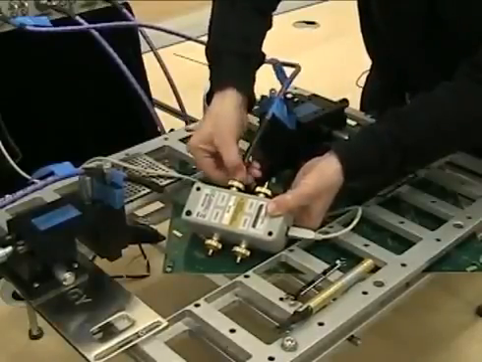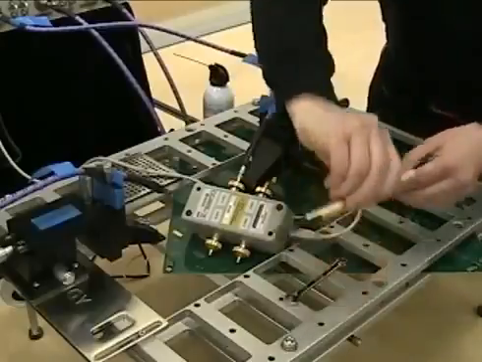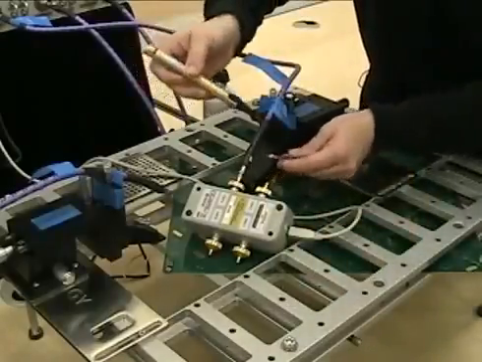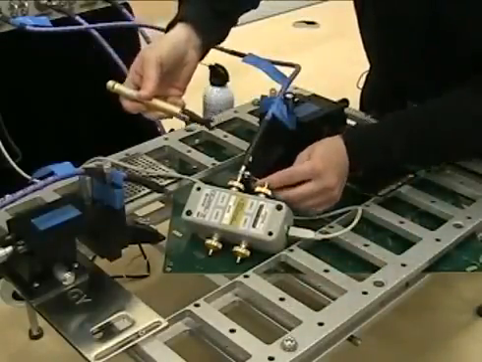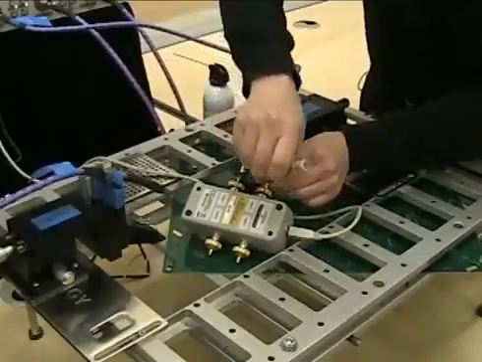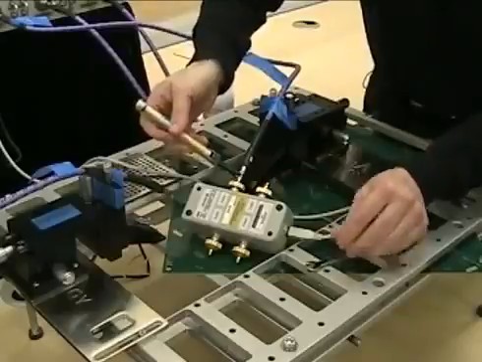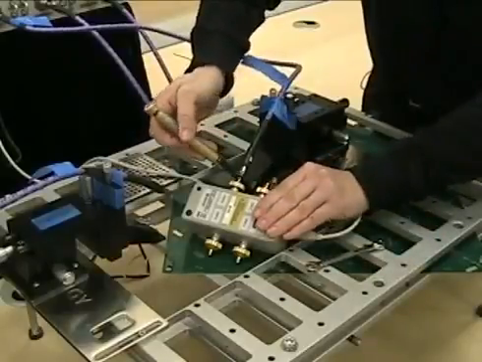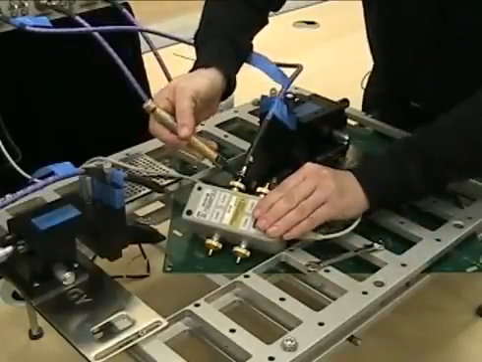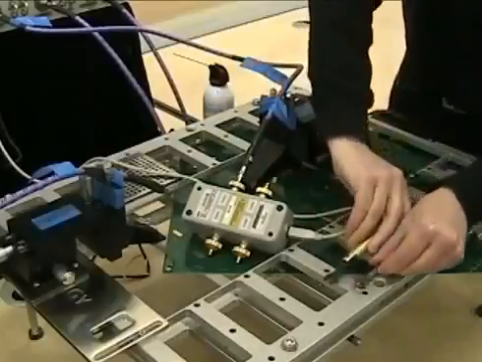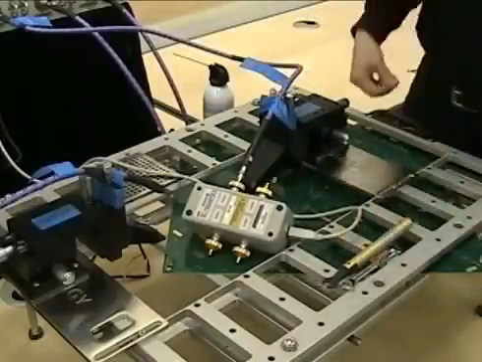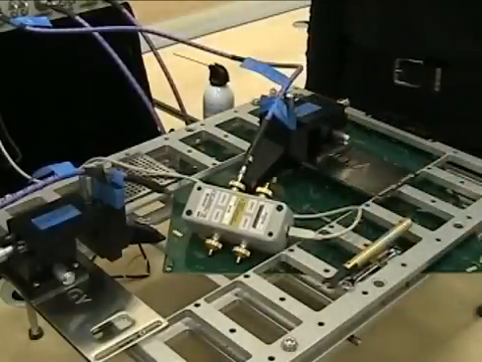Then, in order to get the proper torque for a repeatable connection, it is important to use 2 wrenches. One wrench is used to keep the cable from spinning, or also to keep the mating connector from spinning. The torque wrench provides a repeatable, consistent connection to the coaxial cables.